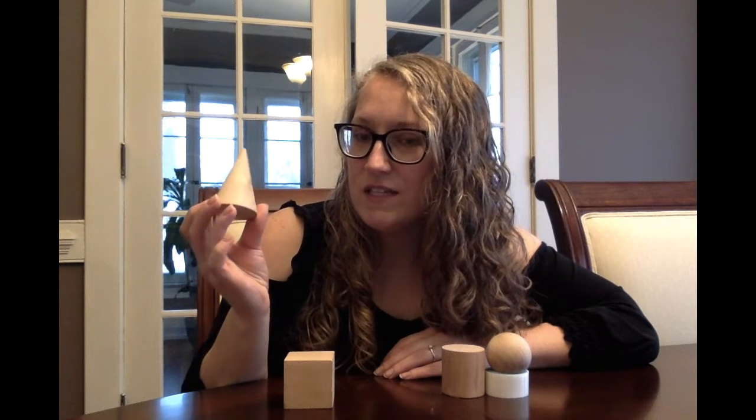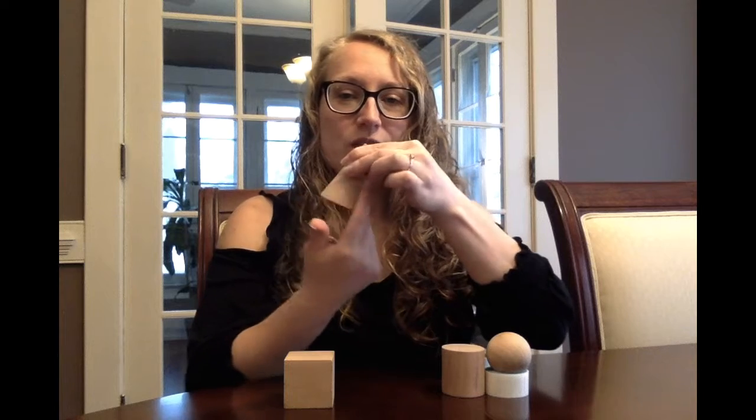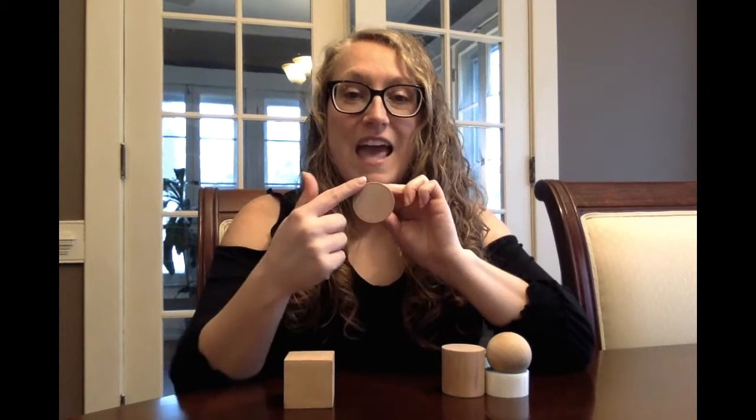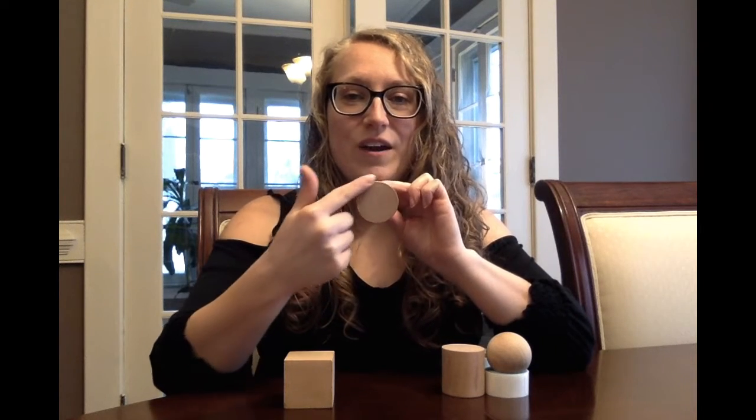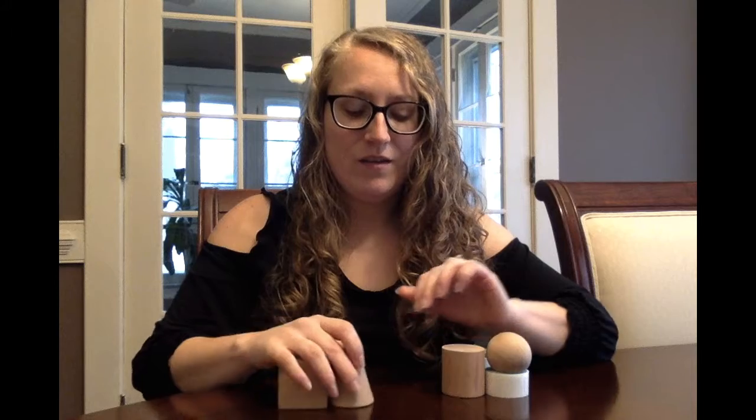Does a cone have faces, vertices, or edges? It also has all three. It has two faces, one right here and one that goes all the way around. It has an edge that goes all the way around in the shape of a circle, and it has one vertex, one apex, one pointy part.